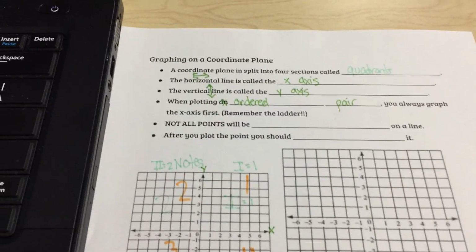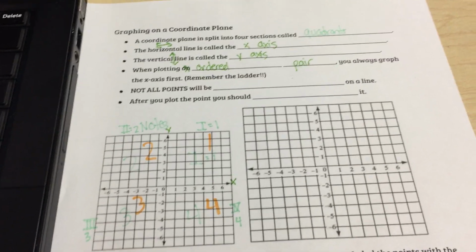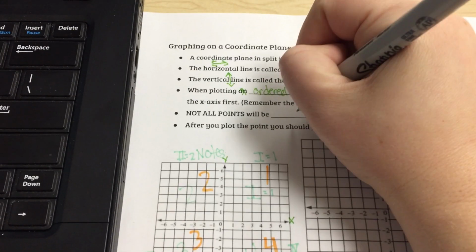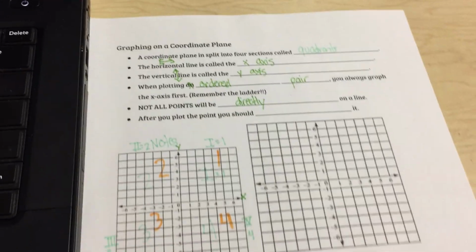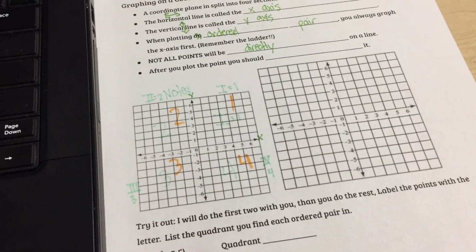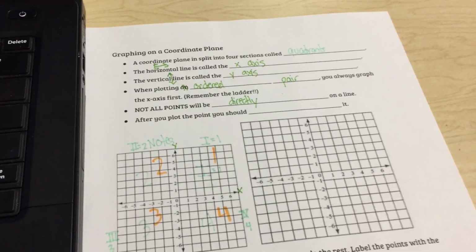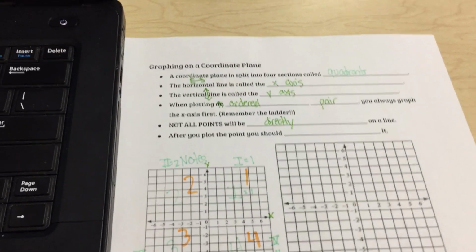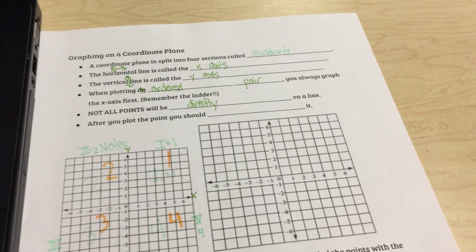All right, here's where it gets tricky. You guys are always going to want to put things on a line, and you should know by now, not all points will be directly on a line. When you're working with rational numbers, especially decimals and percents and fractions, you're pretty much never going to be on a line, because fractions and decimals by their very nature fall in between 2 whole numbers. So they should always be between the lines.